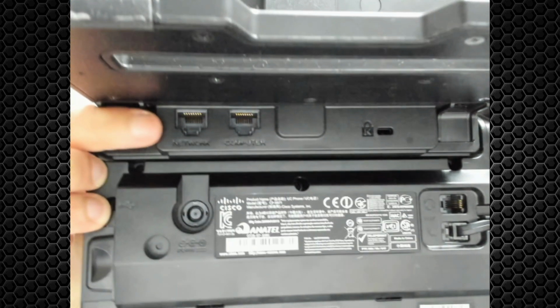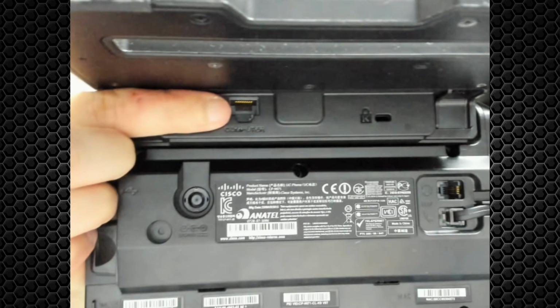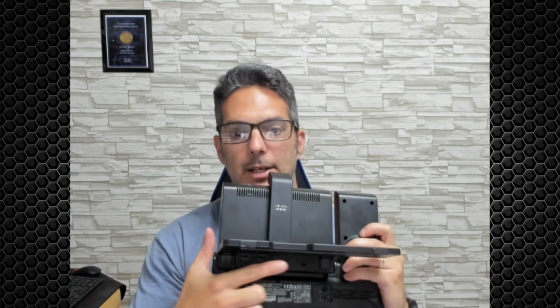This is where your PoE comes from. And then this one goes to your computer. So you would have a connection come in from the switch to this port, and then this one here would go out to the computer and provide the network connectivity to the computer. So all of your computer's data would actually pass through the phone's switch port, and then go to wherever it's got to go.